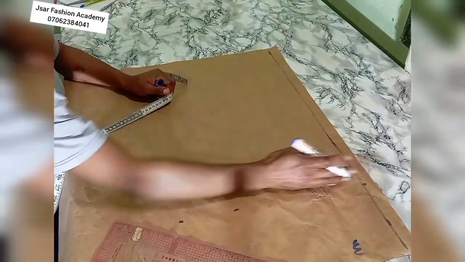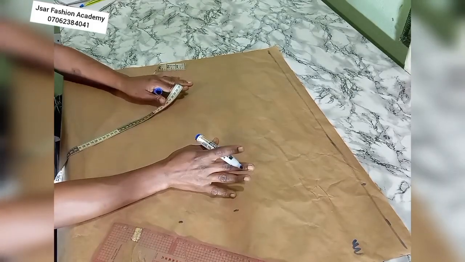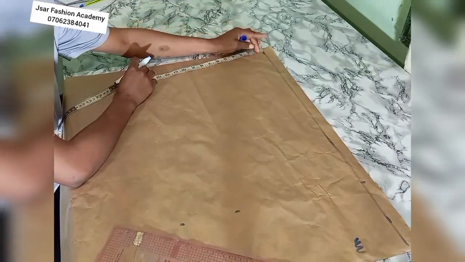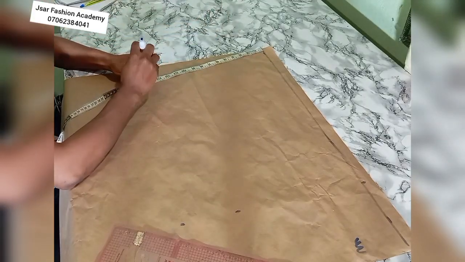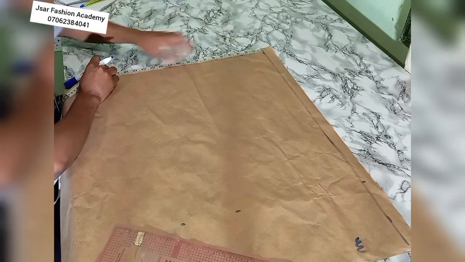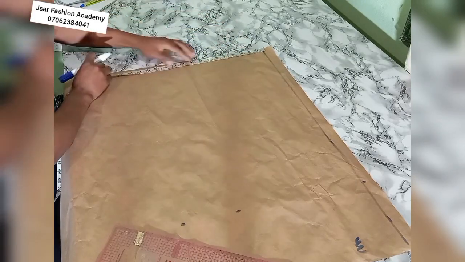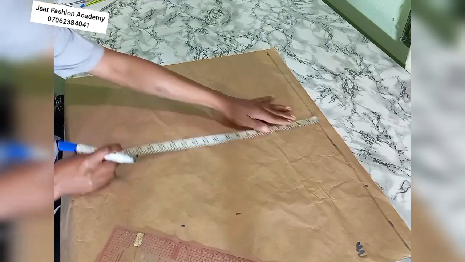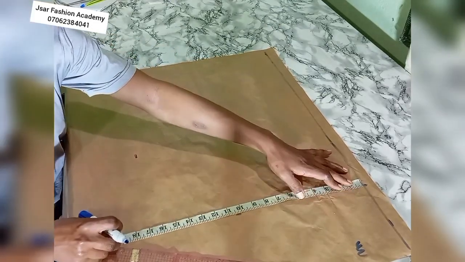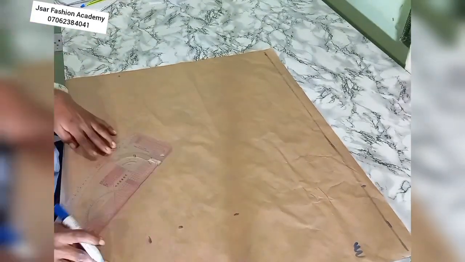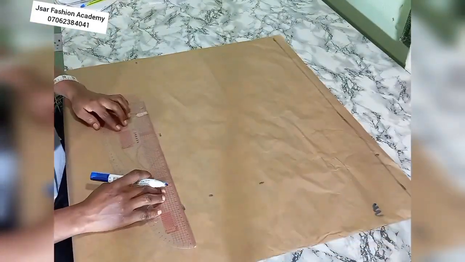After taking your 21.5, remember we are creating a block. The next thing you need to do is to get your shoulder to your front length, your shoulder to your natural waistline. That is for the front, and I'm making use of 17 inches. That is my front length. So you're going to get your 17 inches like so. I hope you are understanding this. So 17 inches, then you draw a line like this.